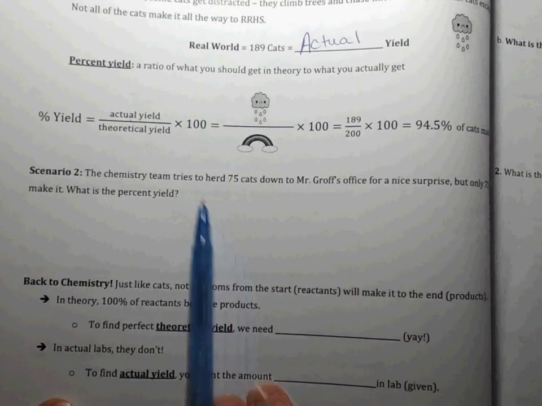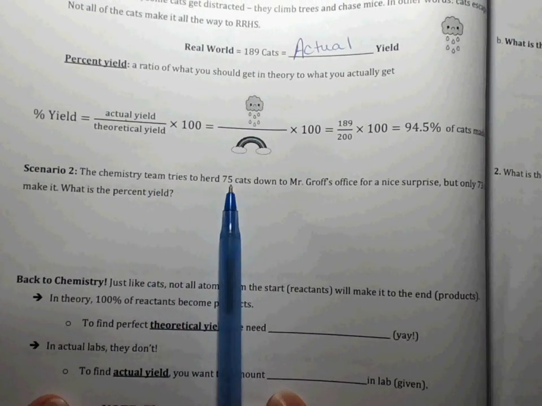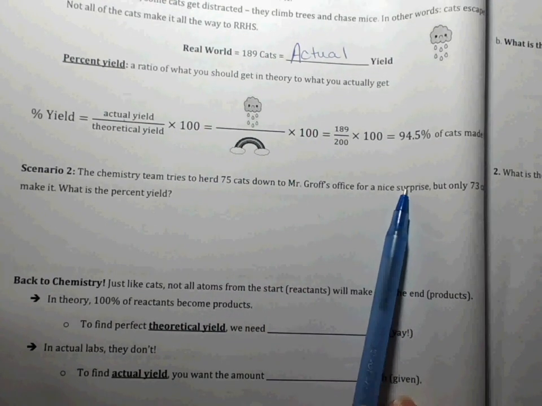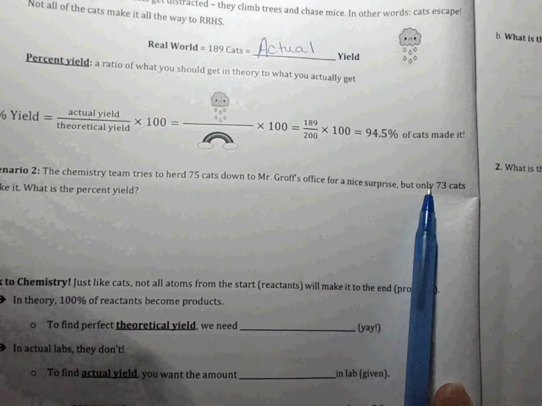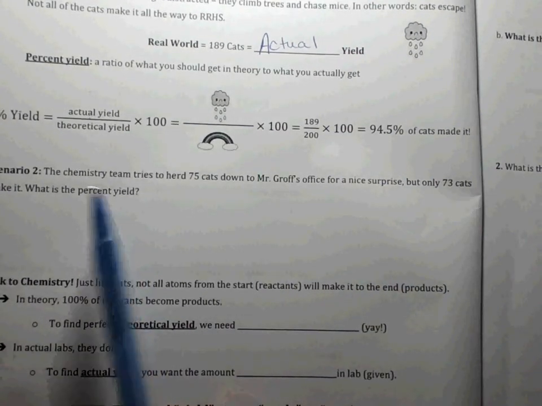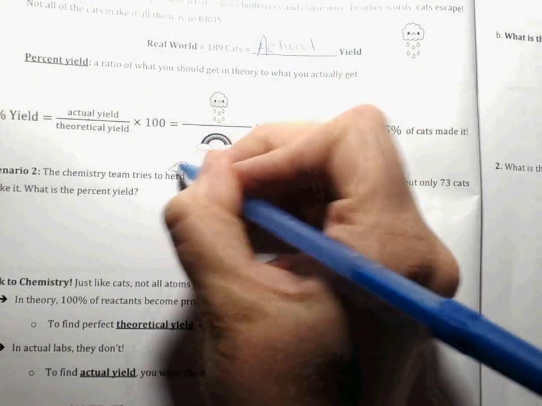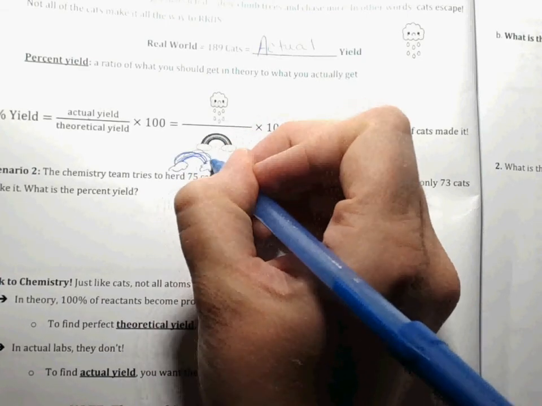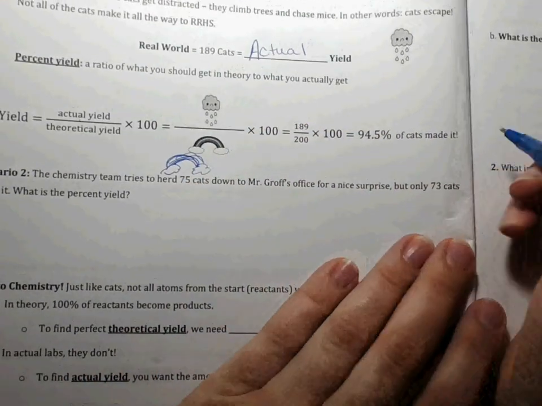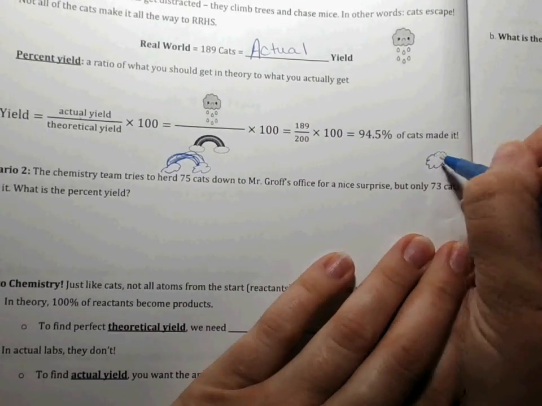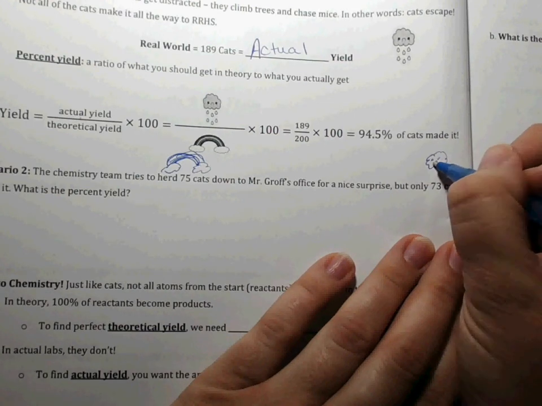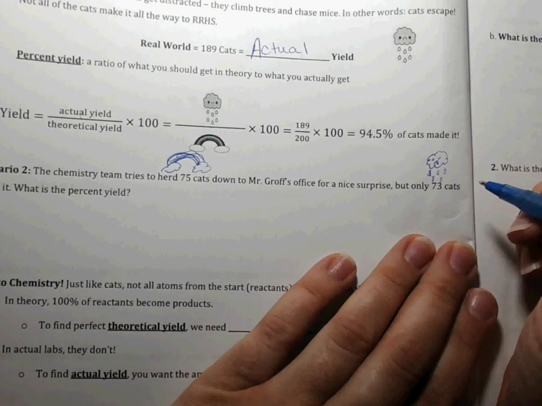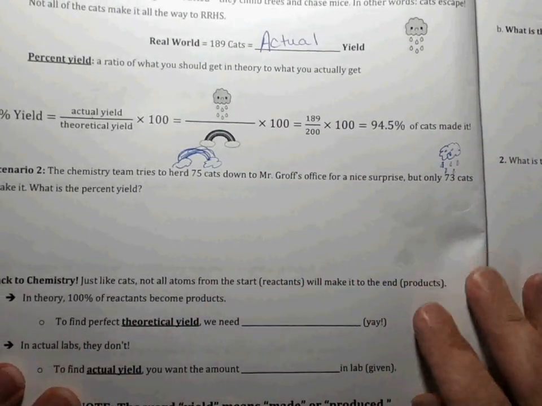Let's try a second scenario. The chemistry team tries to herd 75 of those cats from the 600 building down to Mr. Groff's office so he can have a nice surprise. But only 73 of the cats make it. What's the percent yield? Well, 75 cats, that's our sunshine and rainbows perfect world scenario. This is me attempting to draw a rainbow, okay? Only 73 cats make it. That's my crying rain cloud scenario, where I guess 2 cats just got distracted by a squirrel, they found some trash they wanted to play with, whatever.